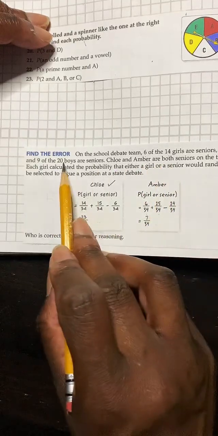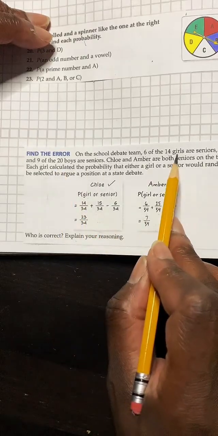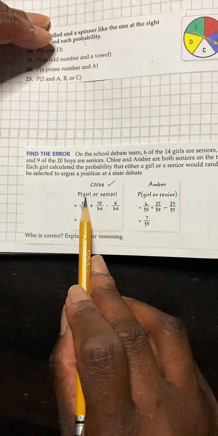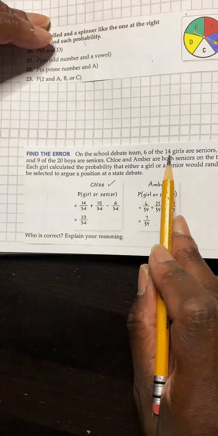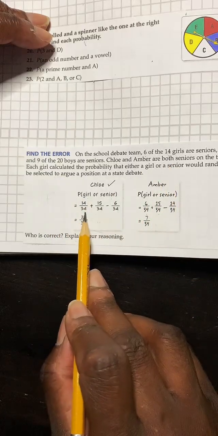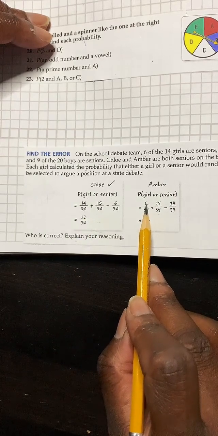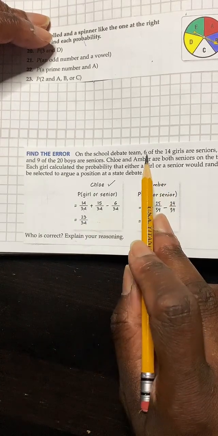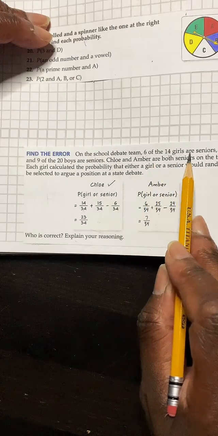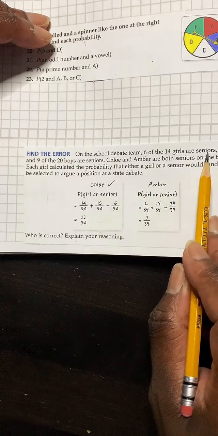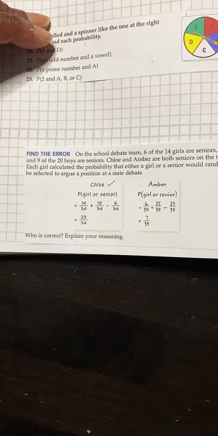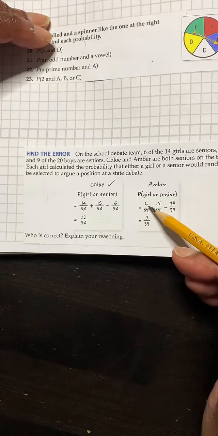So altogether it was 34 girls and boys. So if we're doing the probability of girls, it's going to be 14 out of 34. Boom. Okay. The 6 that Amber has, the 6 is supposed to be 6 of the 14 girls are seniors. They're just looking at the seniors. They're not just looking at the girls.